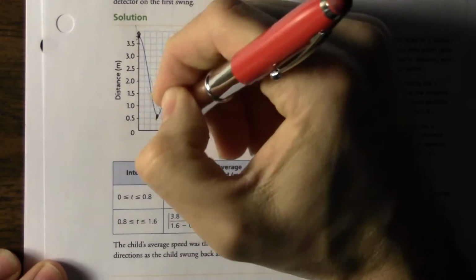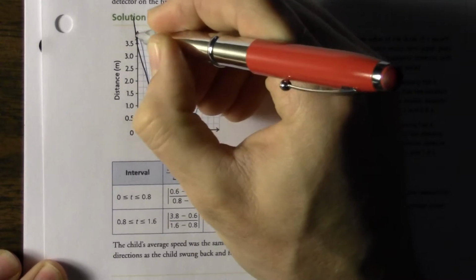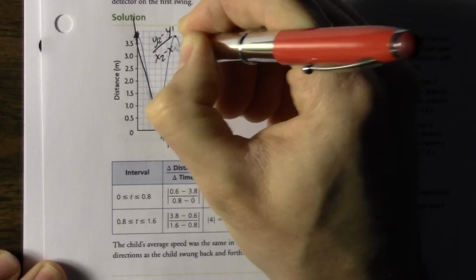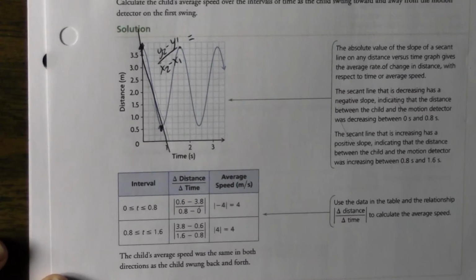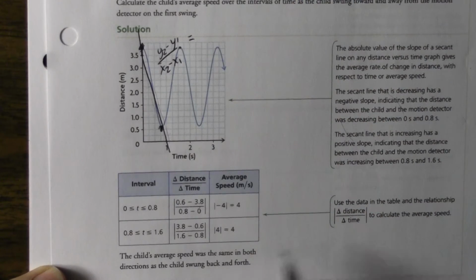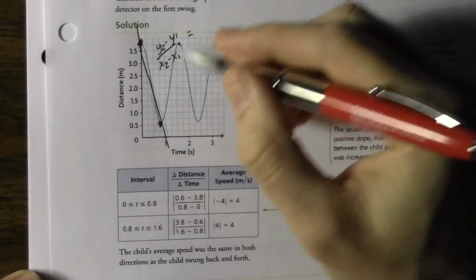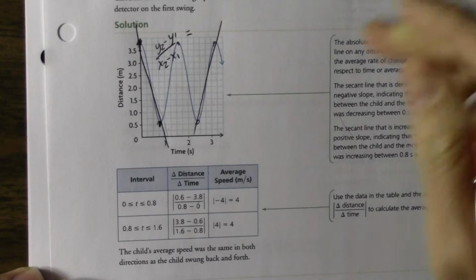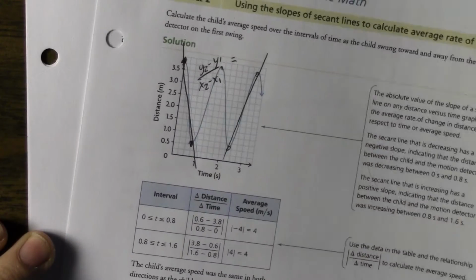Okay, so you take this point, we take this point, we draw a line, and then we take this and this, y2 minus y1 over x2 minus x1. And we get our average slope, or speed. The average speed in both directions. If we did the same thing on the other side as they're moving away, we would take these 2 points, and what we find is we get the same value, but this time it's positive, because the distance is getting larger.